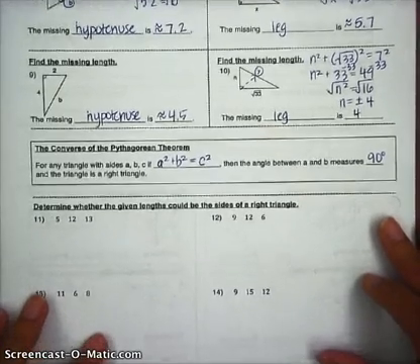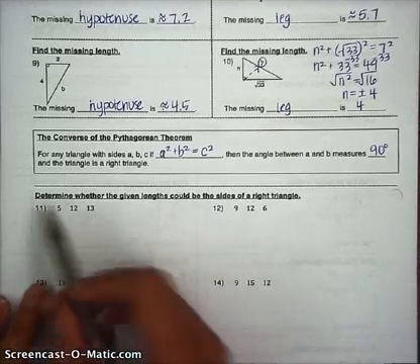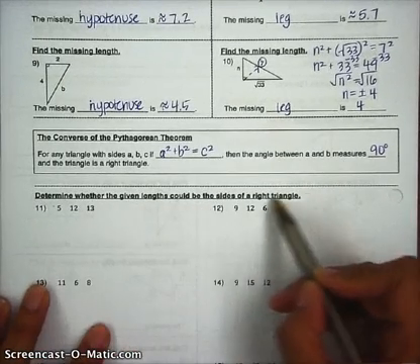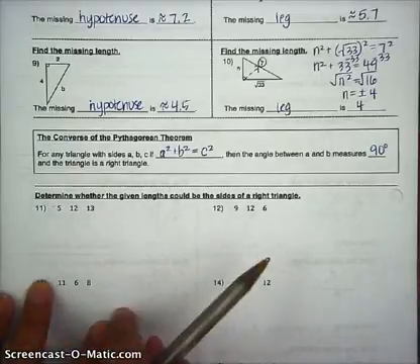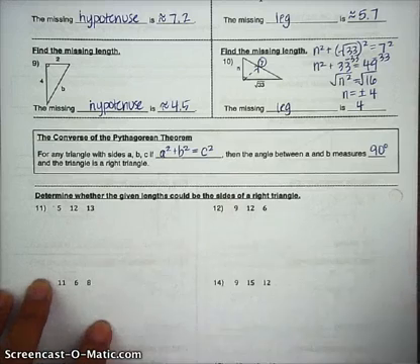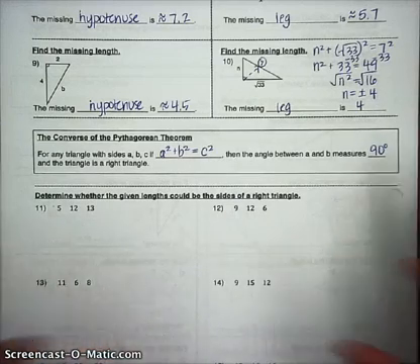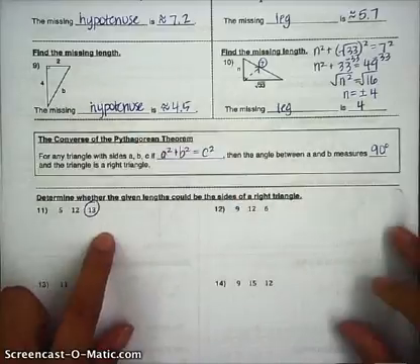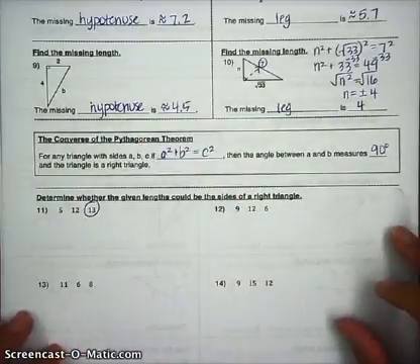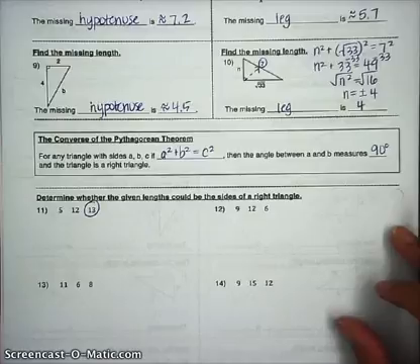So for this example here, the instructions say, determine whether the given lengths could be the sides of a right triangle. The first thing you need to do is, again, determine which one could possibly be the hypotenuse. The hypotenuse, if you remember from the front page, is the longest side. So here, I'm going to circle 13. I'm going to say that could potentially be the hypotenuse.